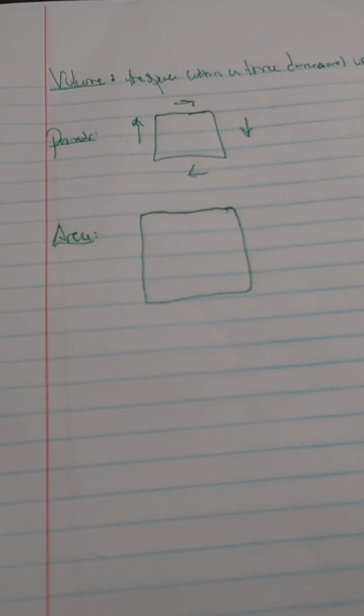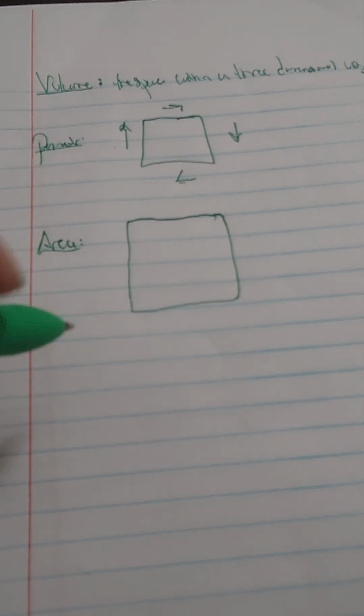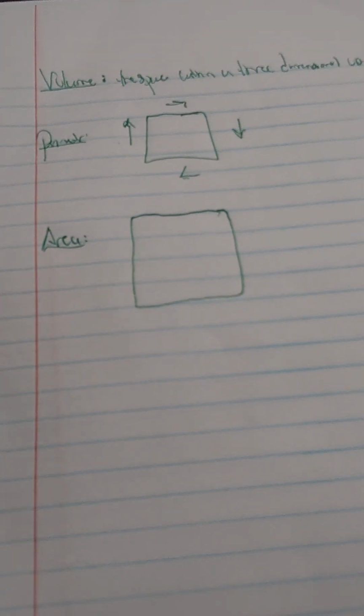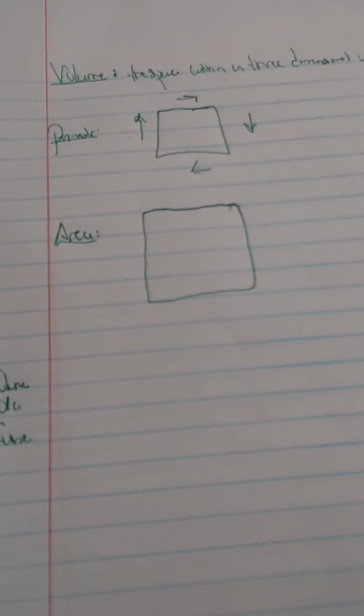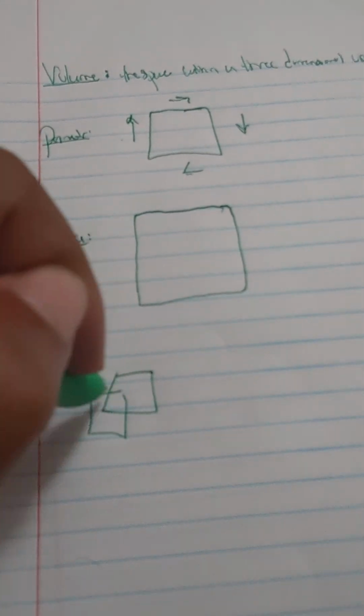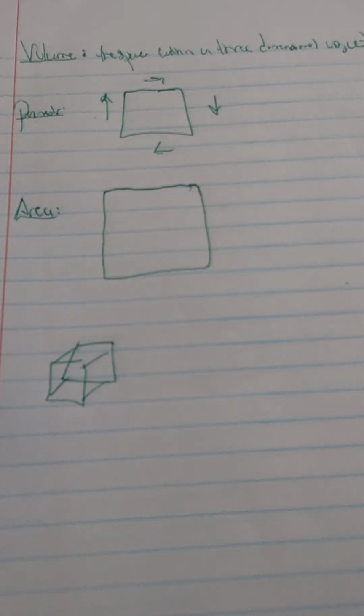Now we can calculate volume depending on how the object is shaped. So, for example, the volume of a cube. This is a cube. Notice that a cube looks like a little box. The volume of a cube is the length times the width times the height.